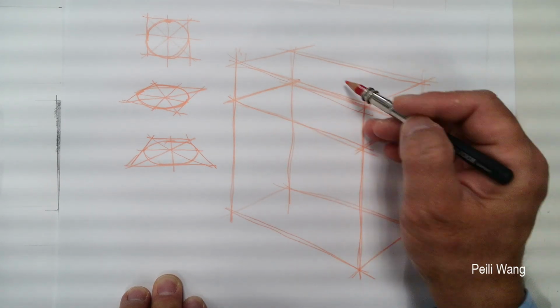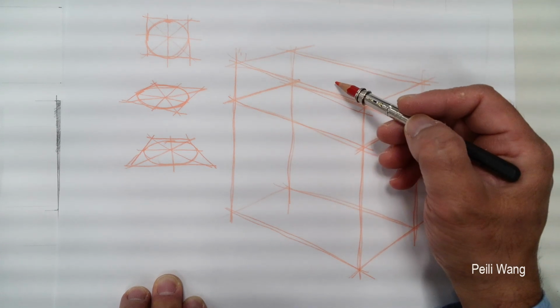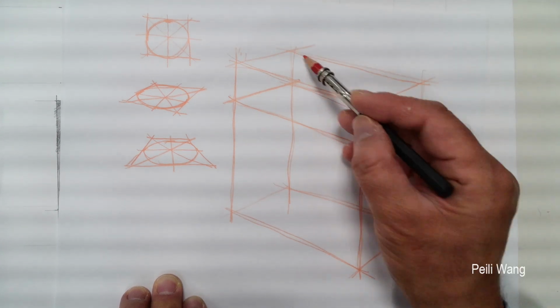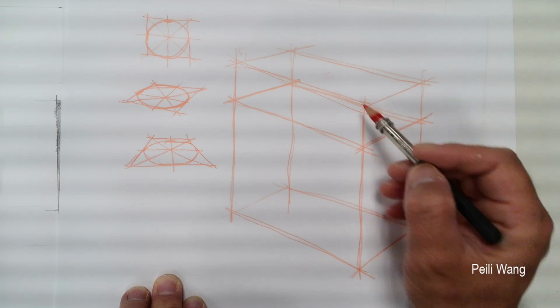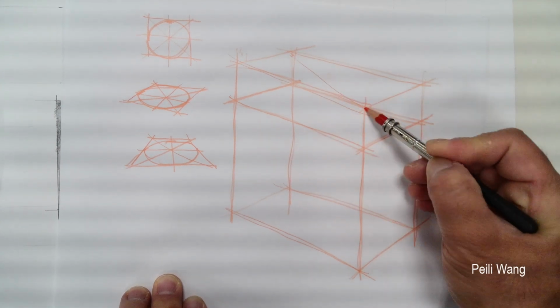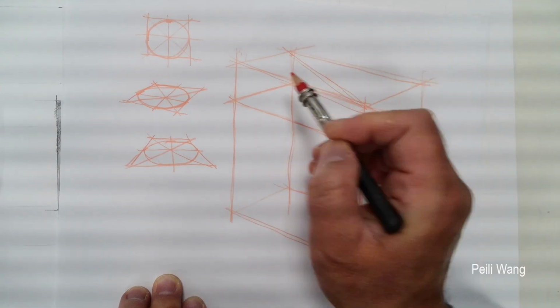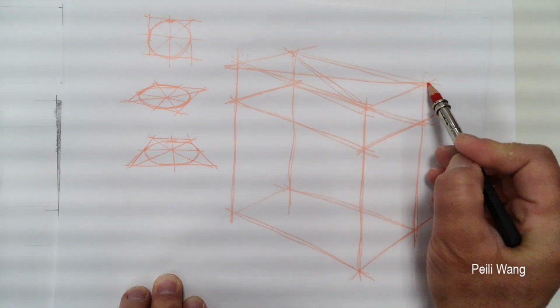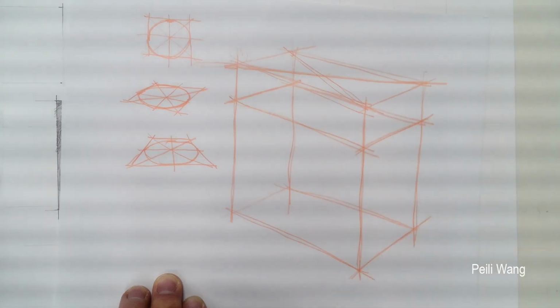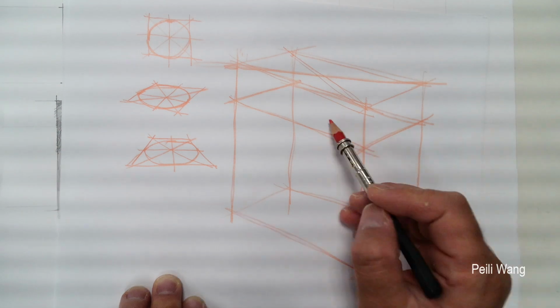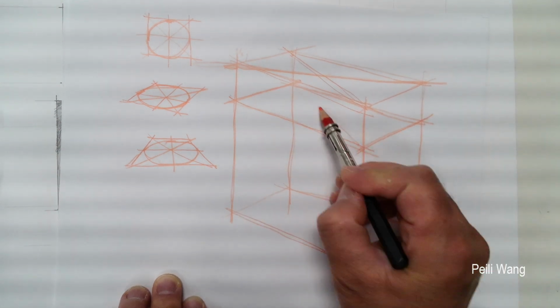So here, on the top, I need to find a center point. Where is the center point? I make a diagonal line. Then from this one, same thing, I find a diagonal.